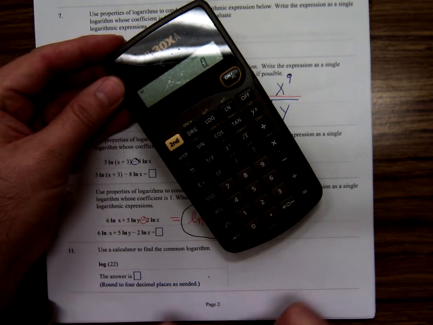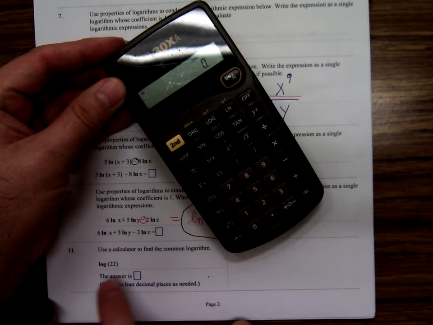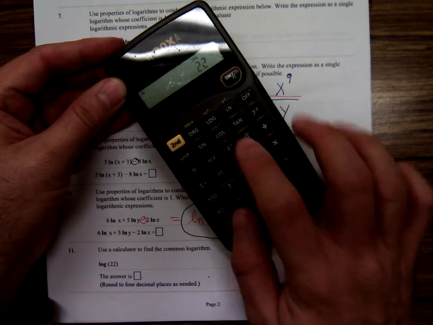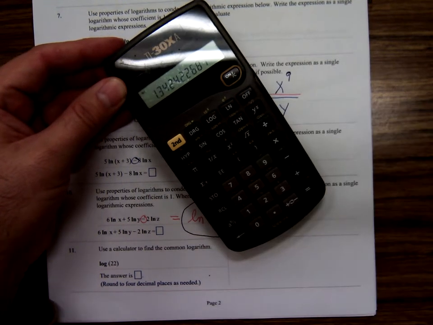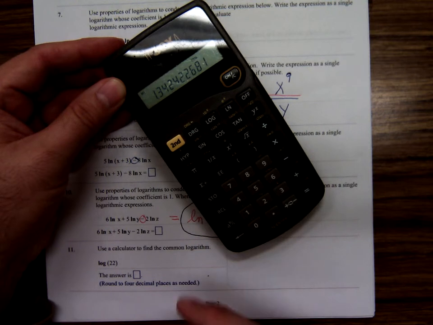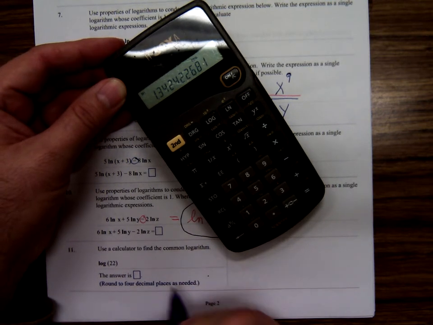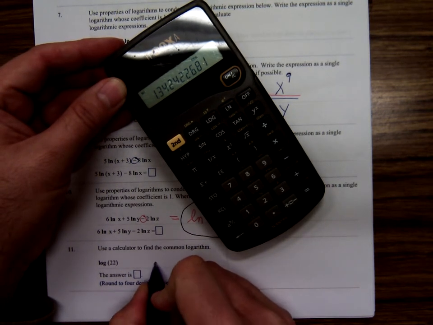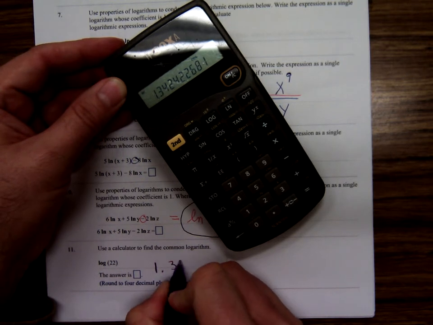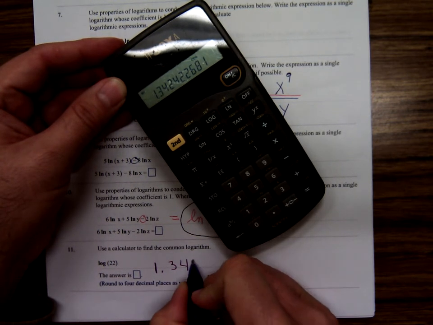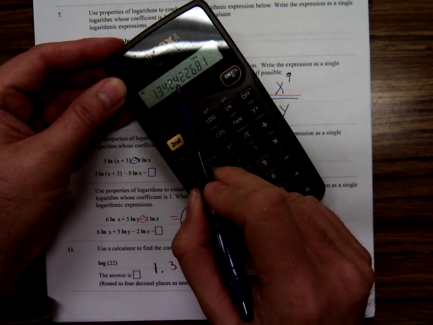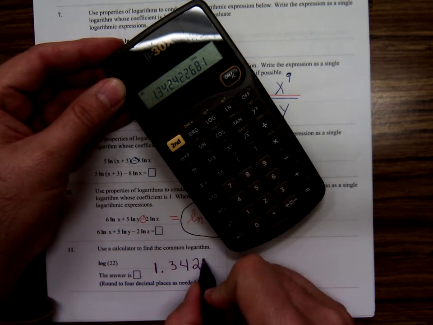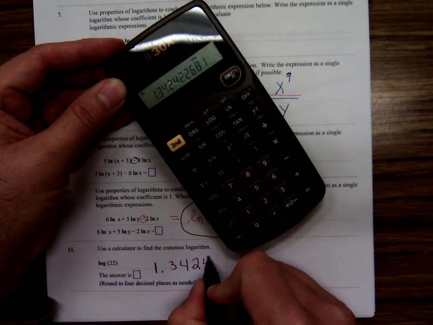With this type of calculator, it's a reverse notation. You don't hit log and then 22. You enter 22 and then hit log. And we're told to round this to 4 decimal places. So the answer would be 1.342, and then it's a 4, 2, so just 1.3424.